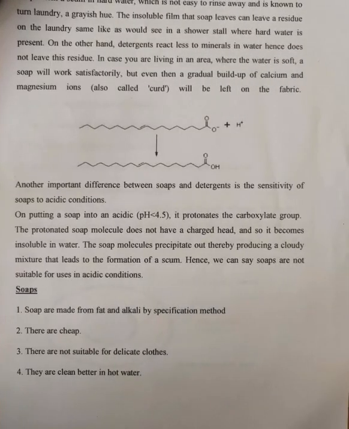Soap forms a scum in hard water which is not easy to rinse away and is known to turn laundry a greyish hue. The insoluble film that soap leaves can leave a residue on the laundry, the same as you would see in a shower stall where hard water is present. On the other hand, detergents react less to minerals in water, hence do not leave this residue.